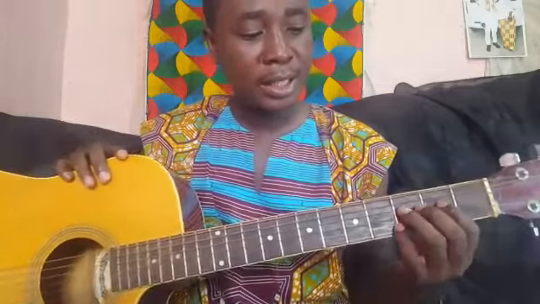Good. Now let us play this rhythm one step forward from C so that we are moving to C sharp. Now let us identify the third and the fourth notes of C sharp. The third note of C sharp is F.